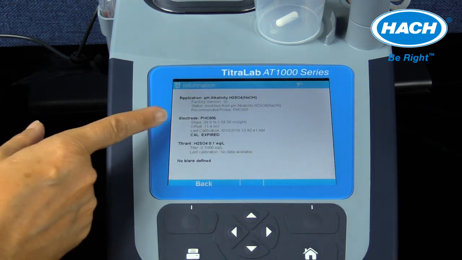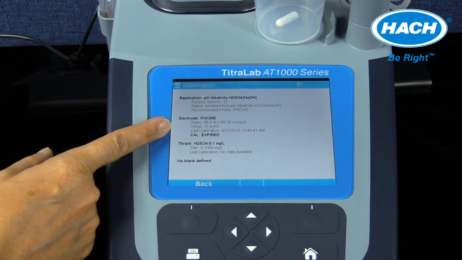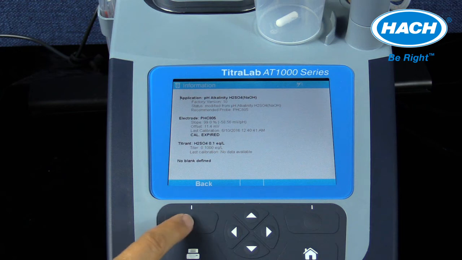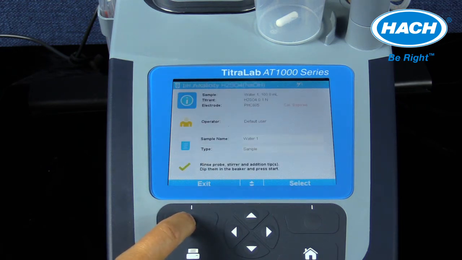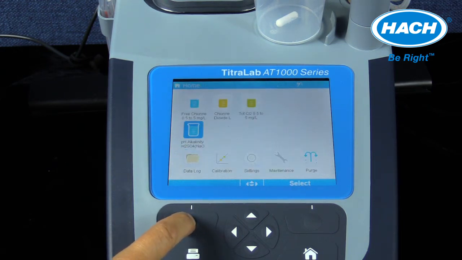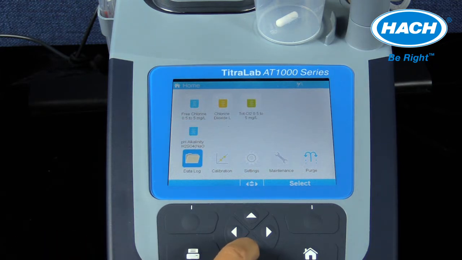From the information menu screen, valuable information on the electrode's last calibration date, slope, and offset is displayed. From this screen, the last calibration date of the titrant is also available. To calibrate the electrode, it is necessary to exit out of the information screen by selecting back or using the home key. From the home screen, the calibration icon and then electrode calibration can be selected.